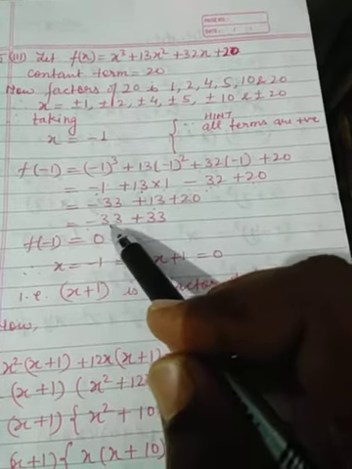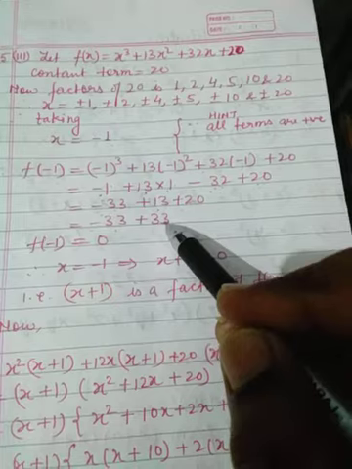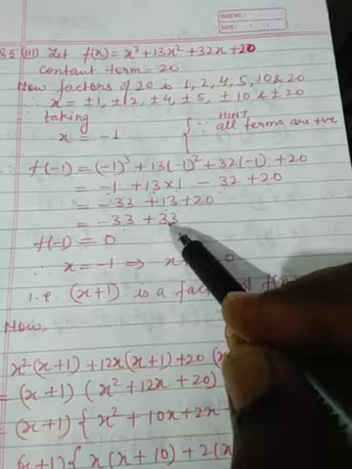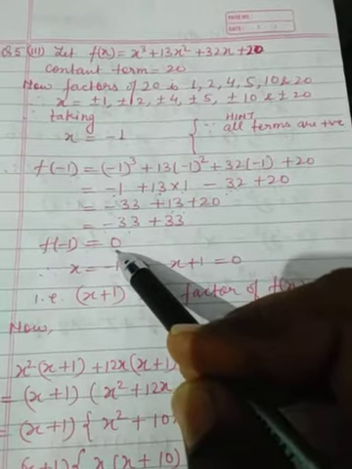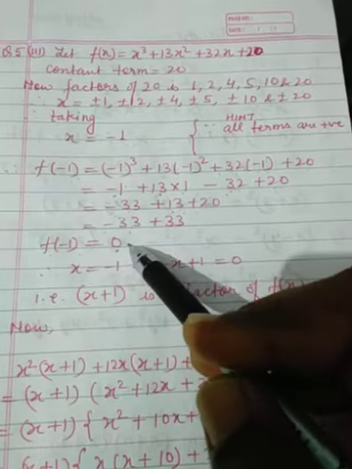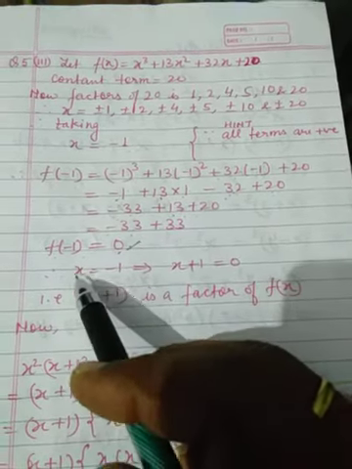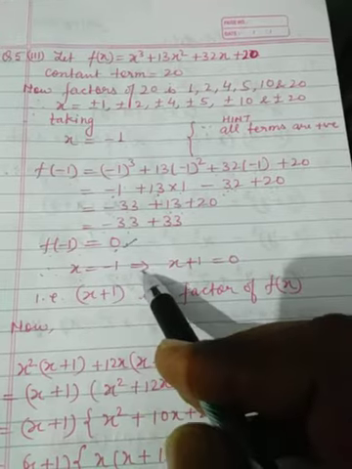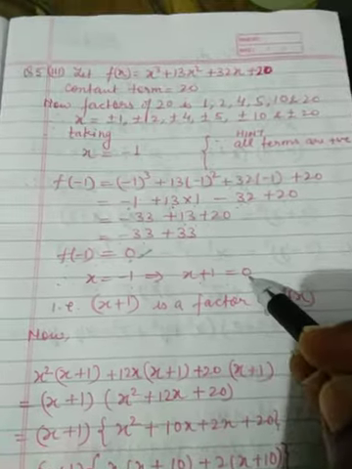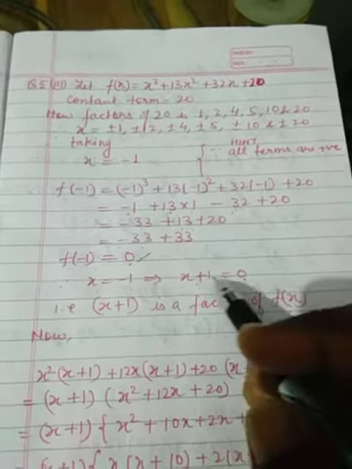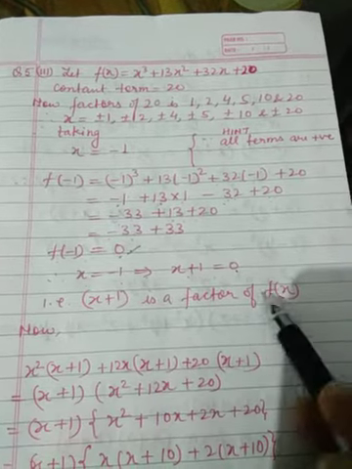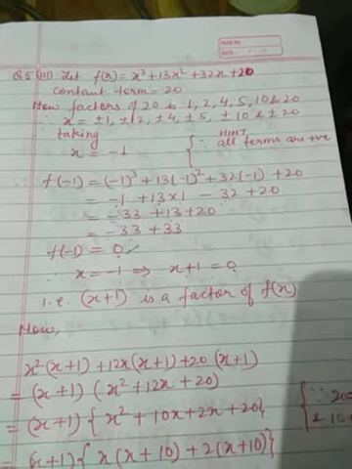Overall it is minus 33 plus 33, and these two terms will cancel because both are equal in magnitude and opposite in sign. So the result is 0. At the end we are getting f of minus 1 equals 0, which means the remainder is coming as 0. So we can write x equals minus 1, and this implies x plus 1 equals 0, as we have computed the zero, right? Therefore, as a conclusion we can say x plus 1 is a factor of f(x), right?